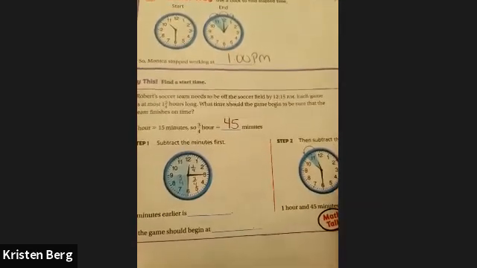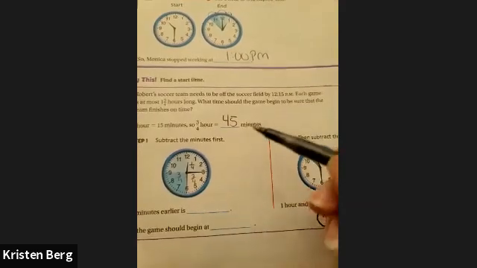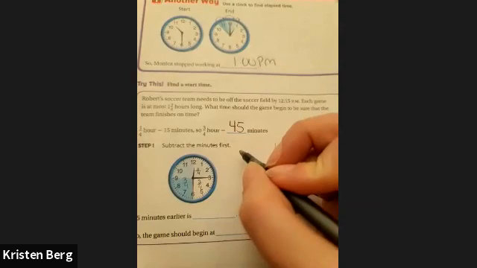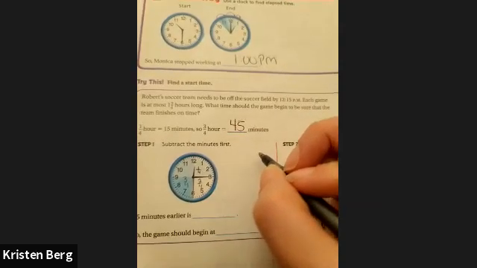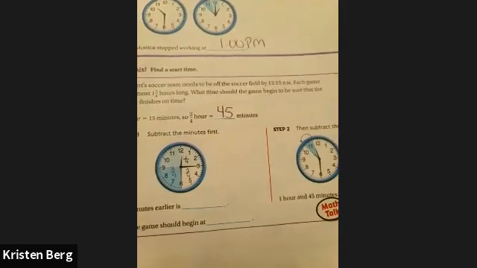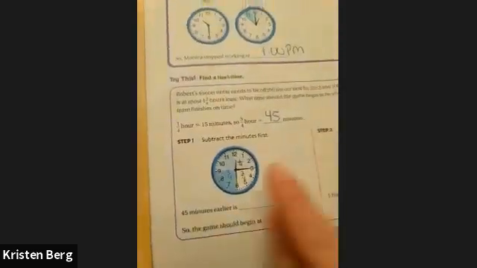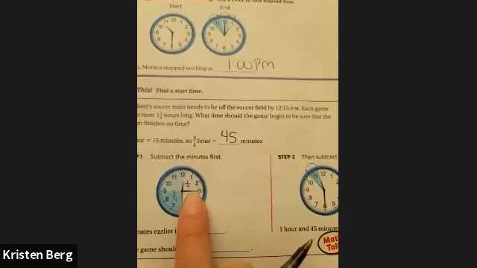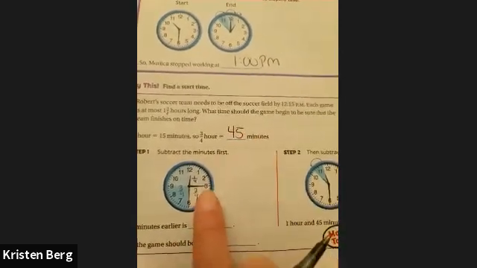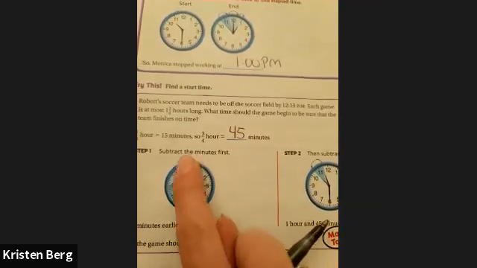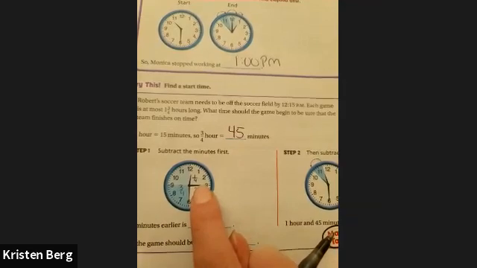So in this case, what they're saying is to subtract the minutes first, which is a good rule of thumb. I always subtract the minutes off first. So this is where looking at a clock, this is showing you 12:15. Now, remember, this is when it needs to be off. So we're actually going to go backwards because we have to figure out their starting time. This is their end time.